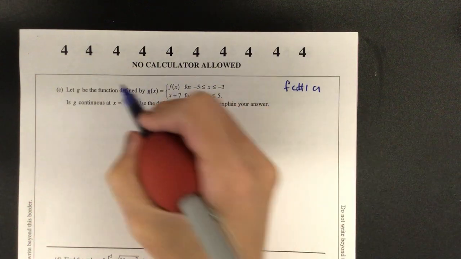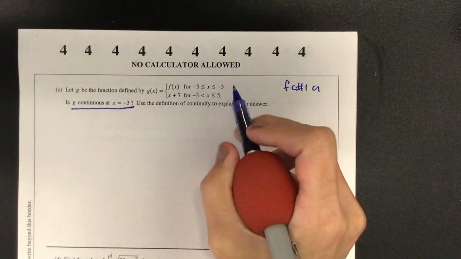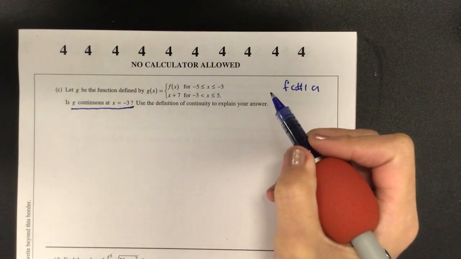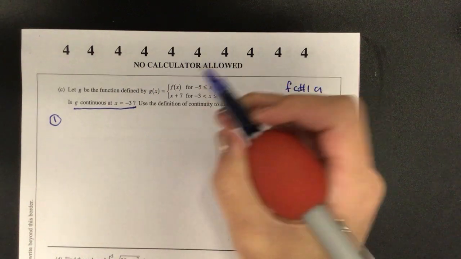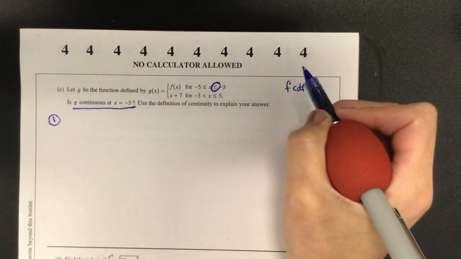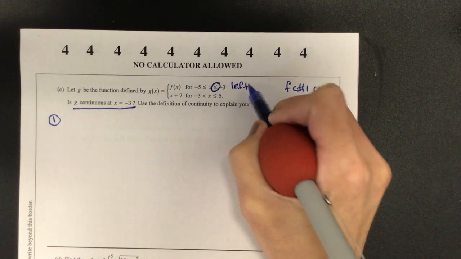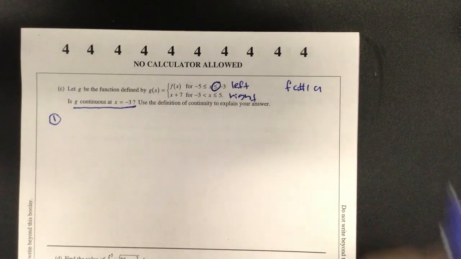So let's kind of think about what's happening. Is it continuous at x equals -3? It says to explain our answer, so we have to show all the work. So here I go. Step 1. So if I'm on the left of -3, would you agree it's going to be this guy over here? That's on the left. And if it's on the right, would you agree this one's on the right? Y'all good with that? Okay?